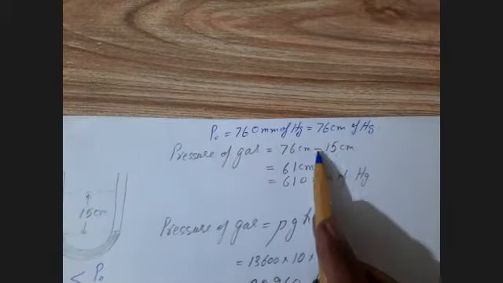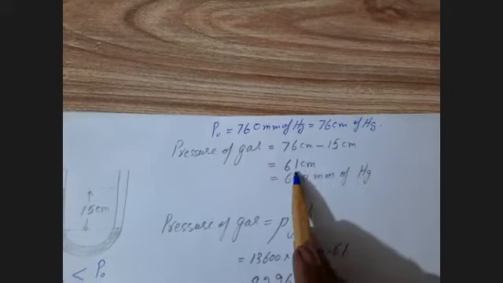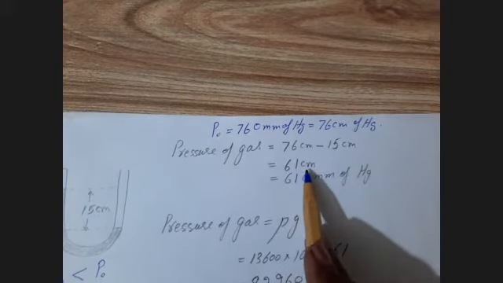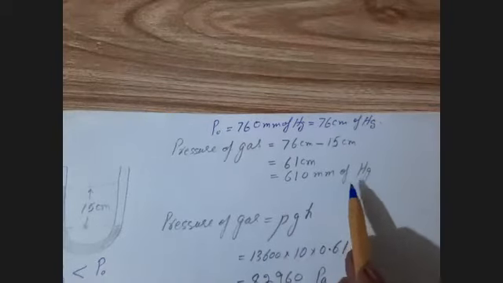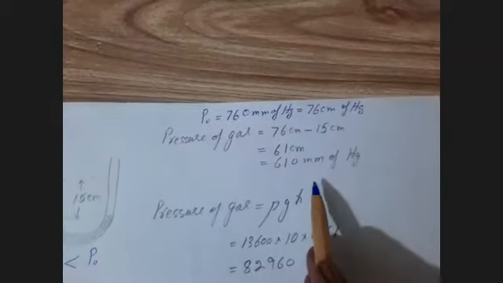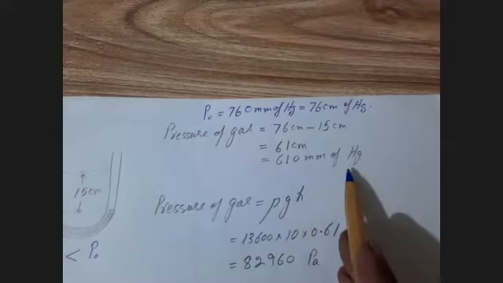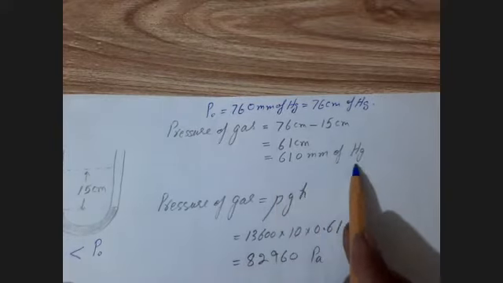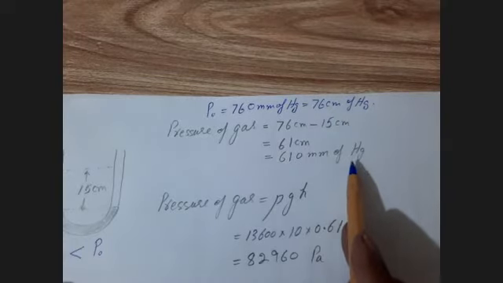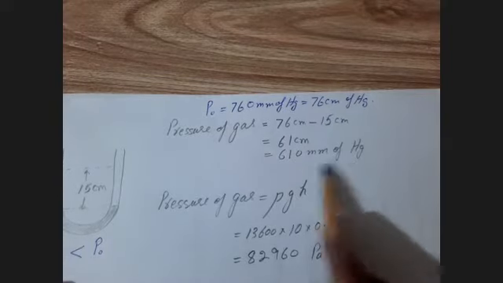Initially, you can just subtract 76 minus 15, which is 61 centimeter. Now 61 centimeter can be converted to millimeter of Hg like this. If he is asking to give the answer in millimeter of Hg, then this pressure will be 610 millimeter of Hg in terms of height of the liquid column. This will be the answer.